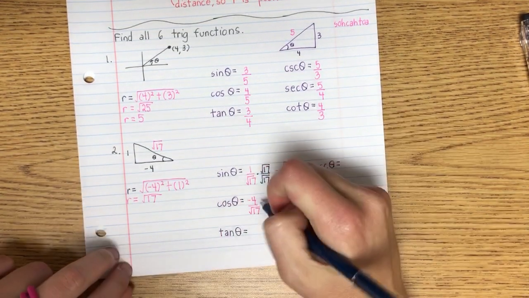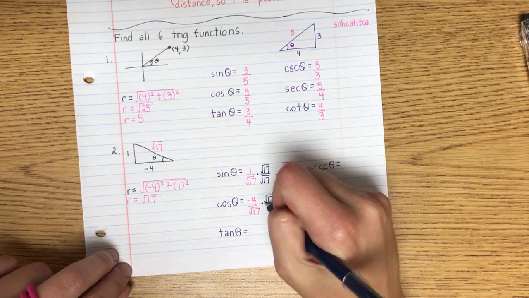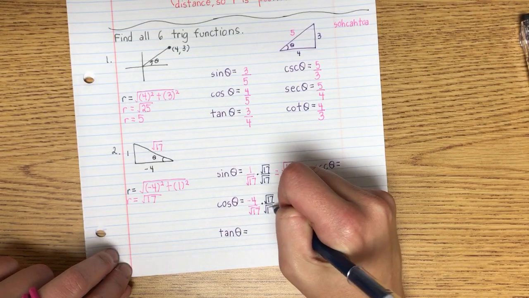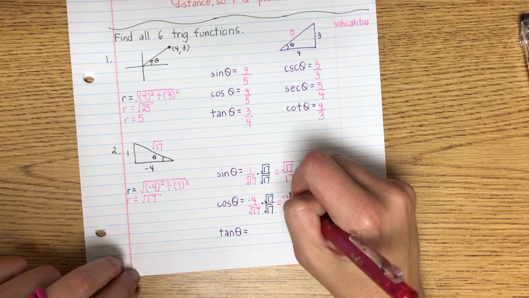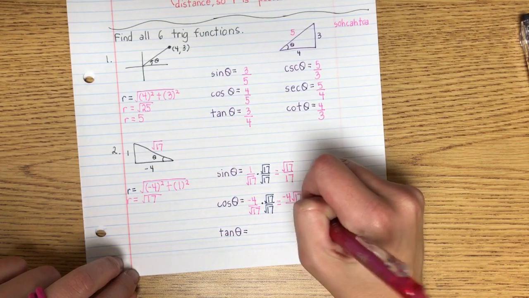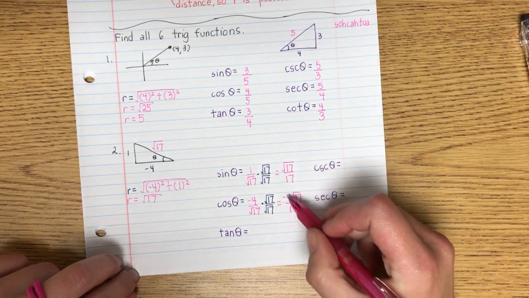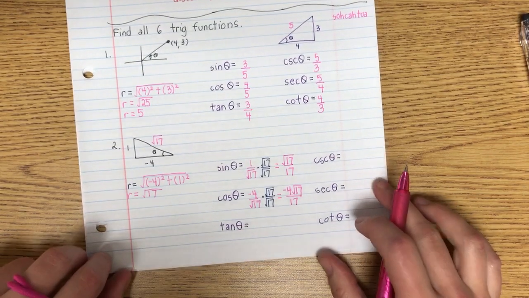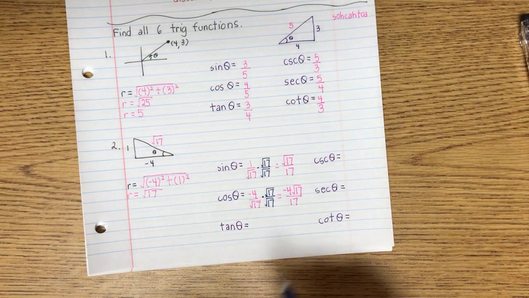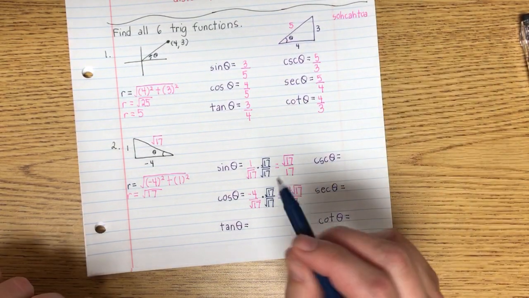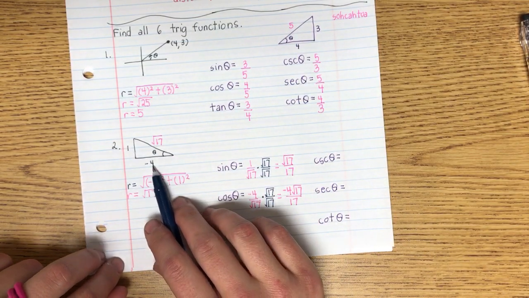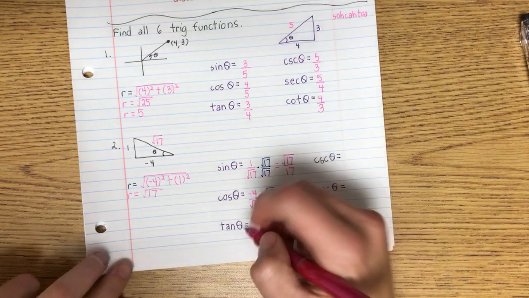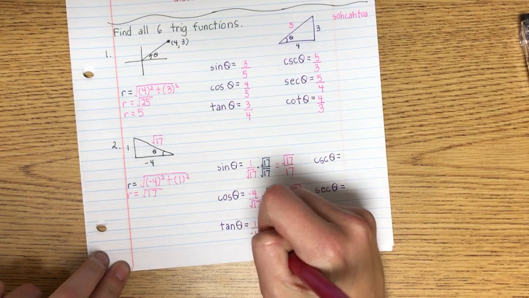And again, you must rationalize the denominator, so square root of 17 times square root of 17, and you would get -4 square root of 17 over 17. This cannot be simplified, so we're done there. Tangent, remember, is opposite over adjacent. So this would be 1 over -4.